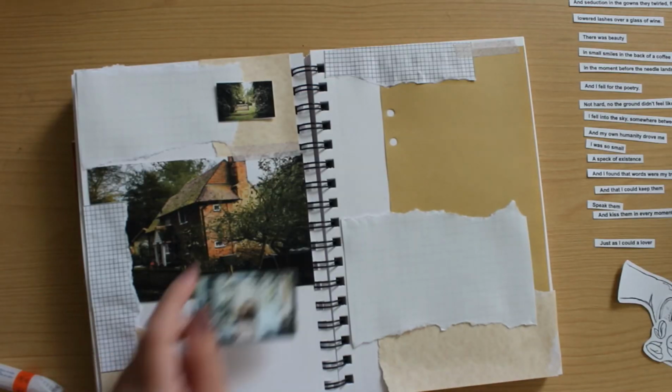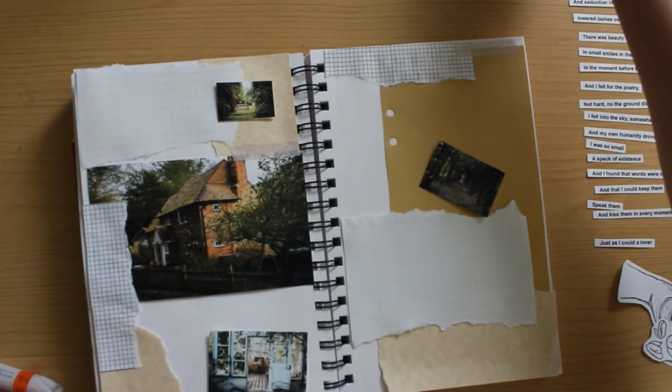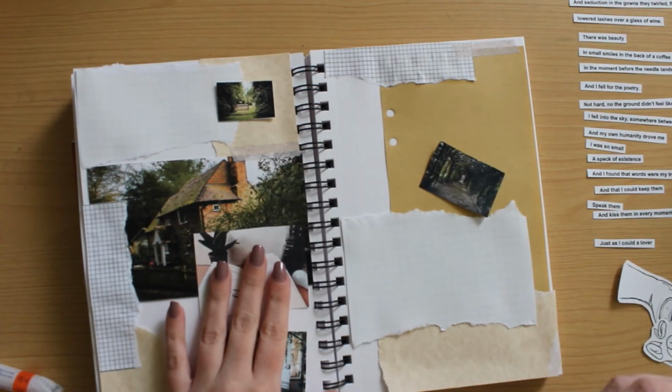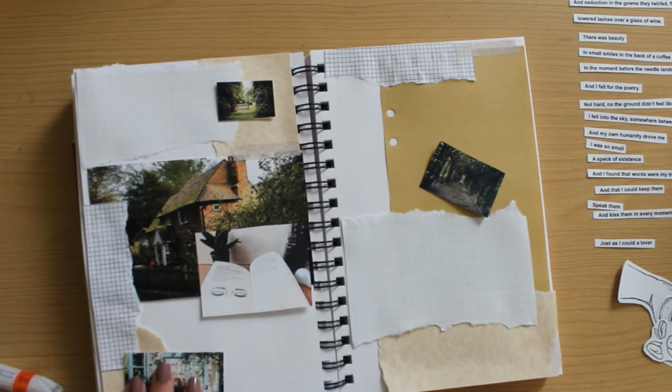Now, scrapbooking itself is pretty hands-on. There's a lot of tearing the paper, gluing, putting stickers down. It's less writing, definitely, but painting in your journal is something that you can do that is just super fun, relaxing, and if you're a physical learner, I think that painting will give you that sense of enjoyment and fulfillment when it comes to journaling.